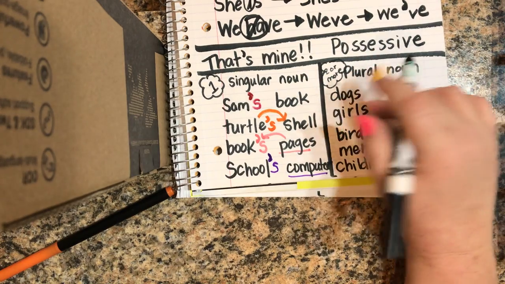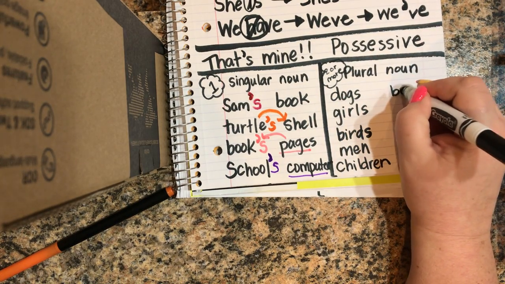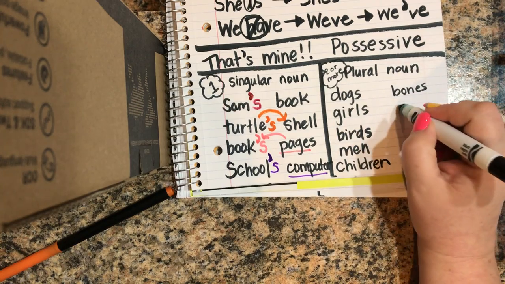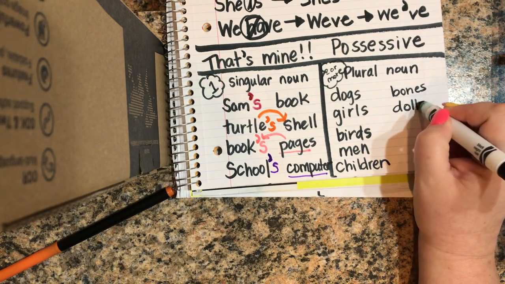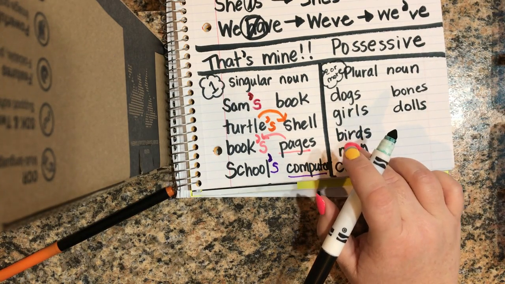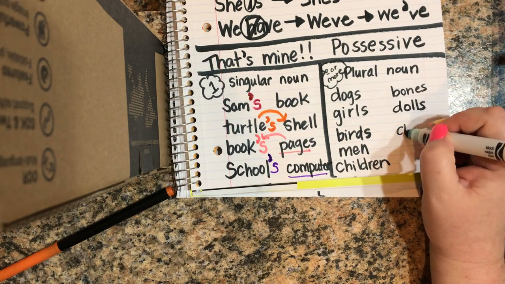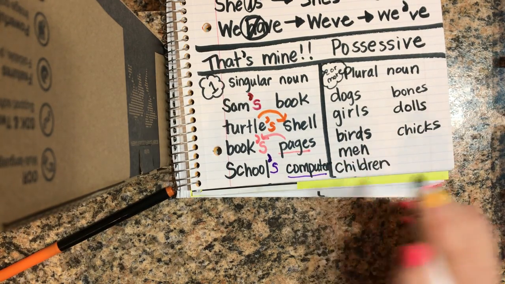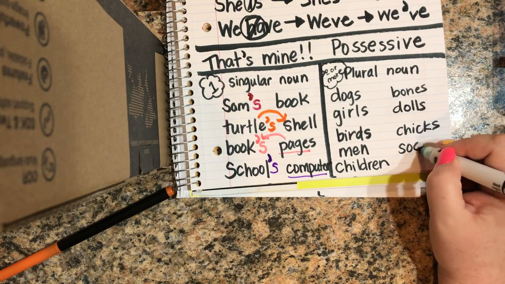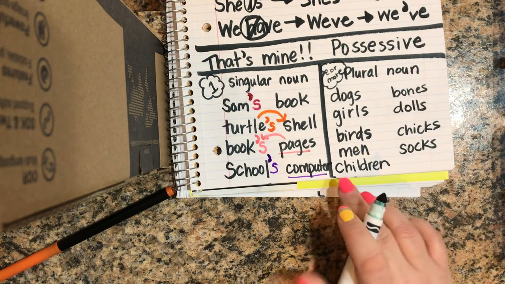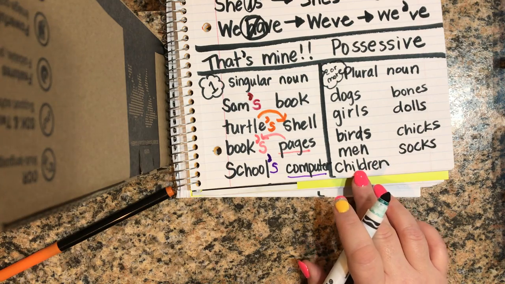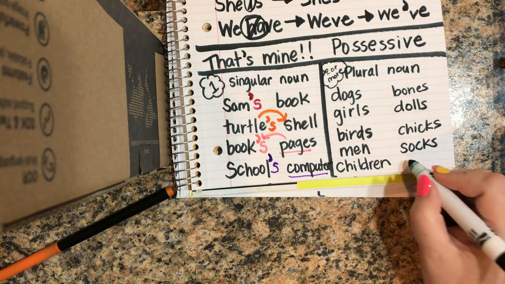So I want all these dogs to own bones today, and I want all the girls to own dolls today. And I want all the birds to have baby chicks today. And I want all the men to talk about their yucky, stinky socks. You know they stink, guys. And children, let's say they all have bicycles, bikes.